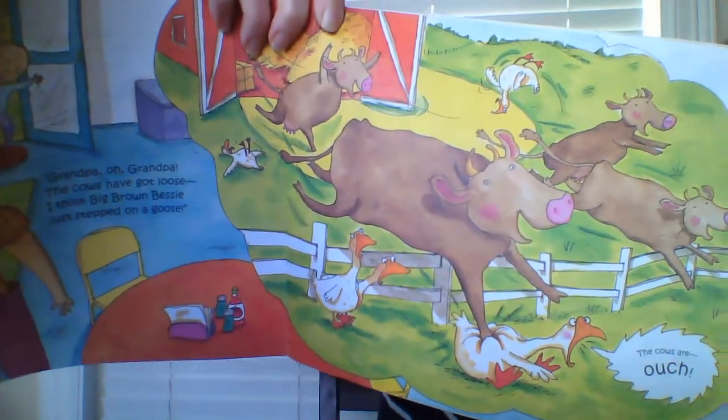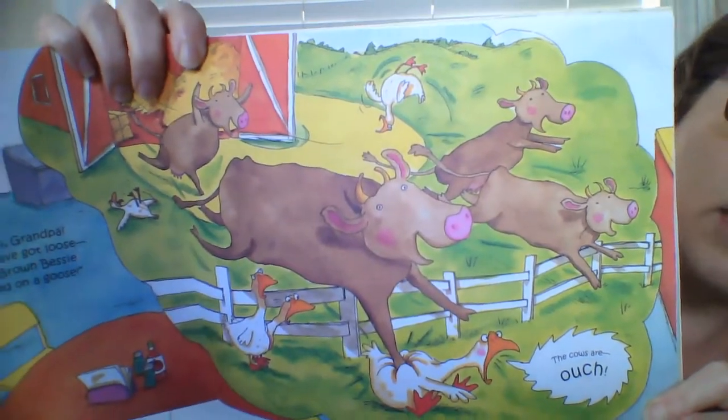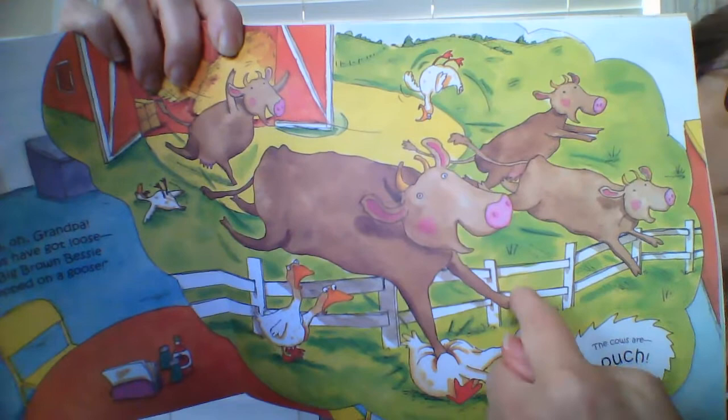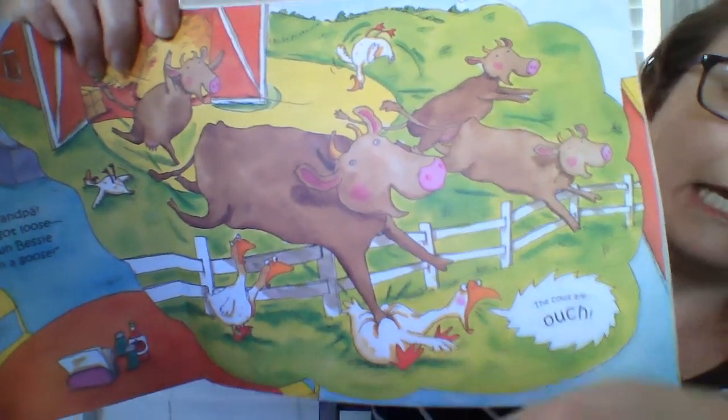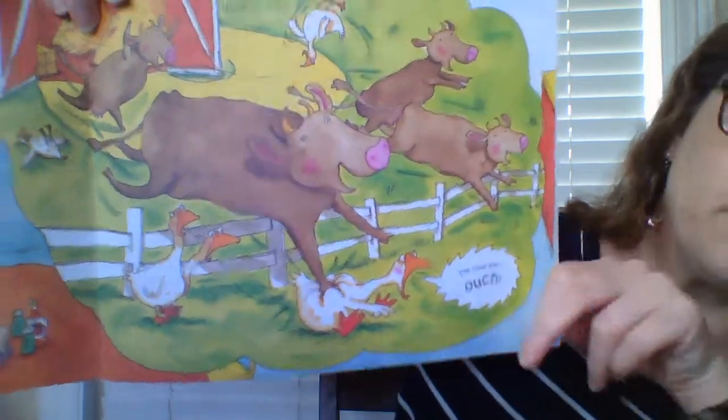So what is he saying happened? Look, he says the cows got loose. They're jumping over the fence. They're stomping on the geese. The goose is saying the cows are ouch.